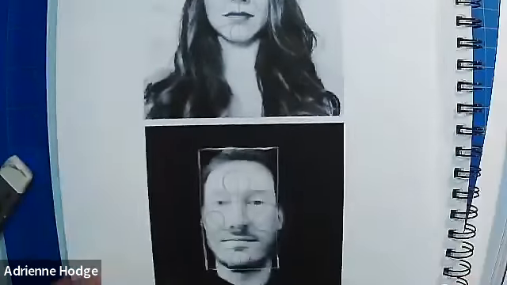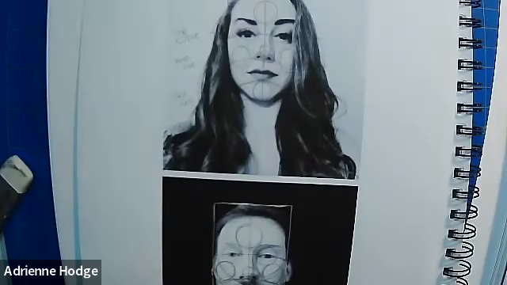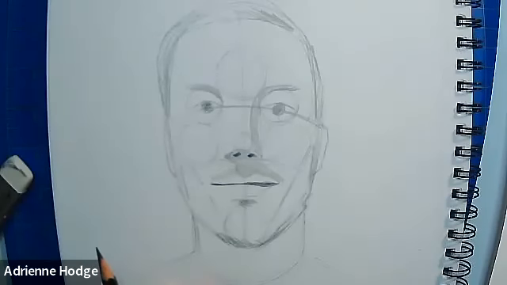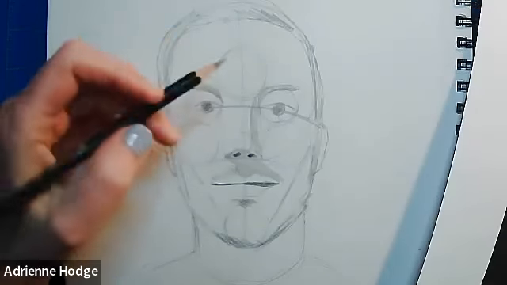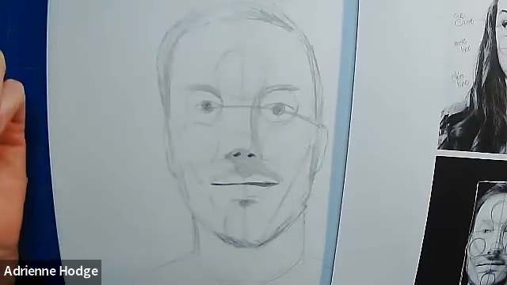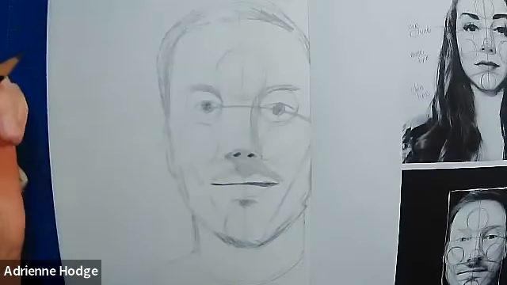There is one question. How many lines from the pupil to the lip can I measure? How many lines from the pupil to the lip? I'm not quite sure what that question means. I wasn't sure either. I was hoping you did.